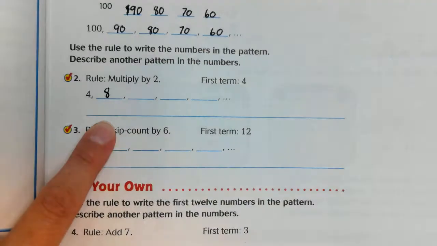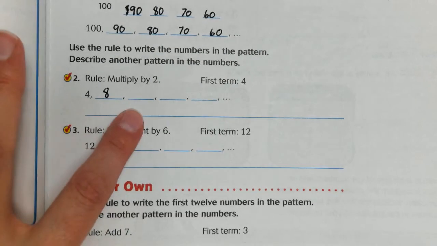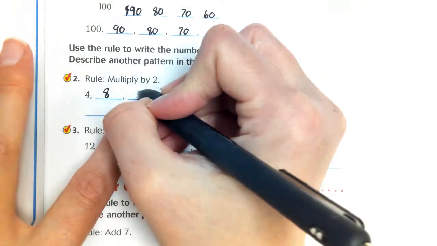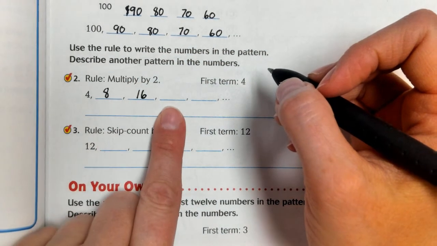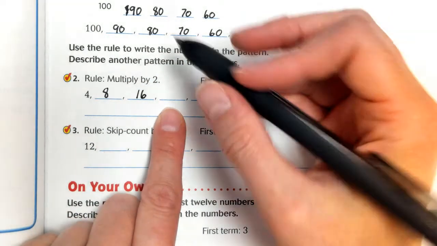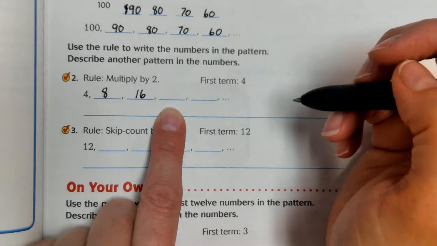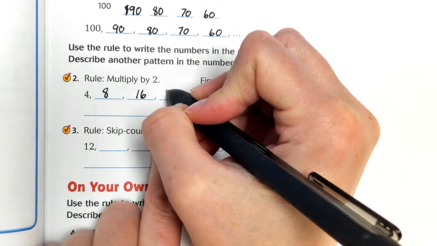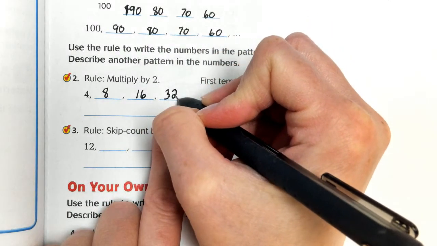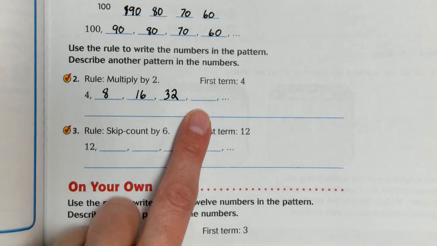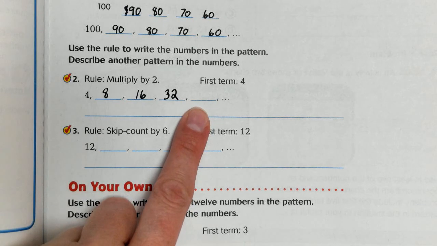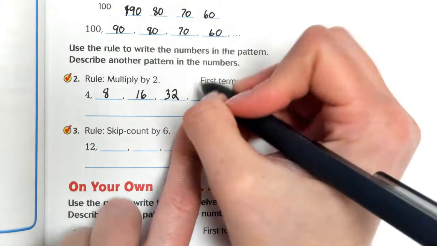All right, and then I multiply by 2. 8 times 2 is? 16. All right, and I multiply by 2. 16 times 2 is? 32. Then I multiply by 2. 64.